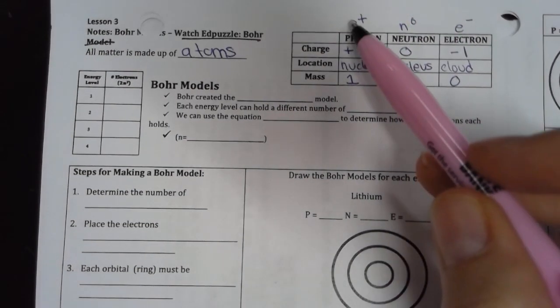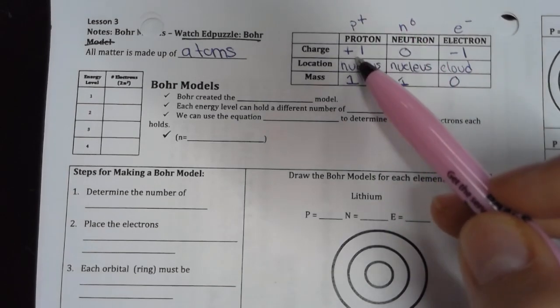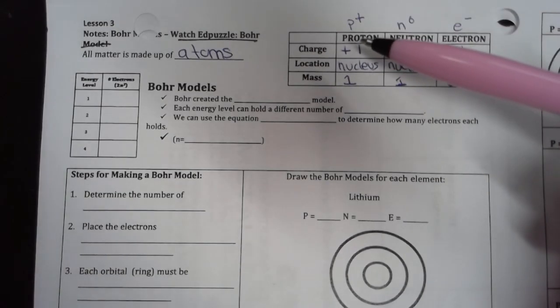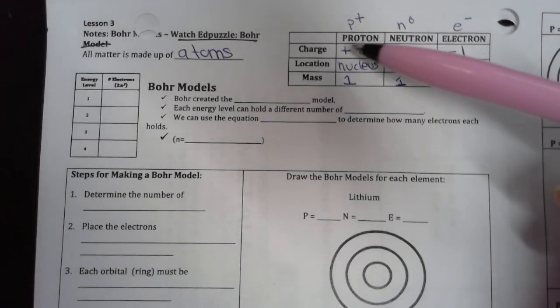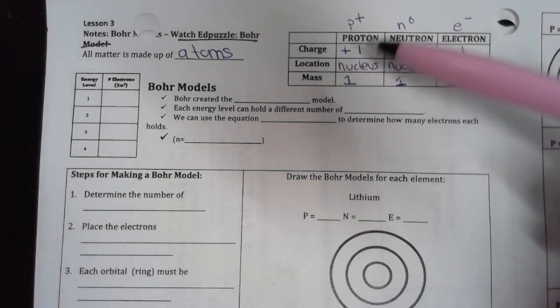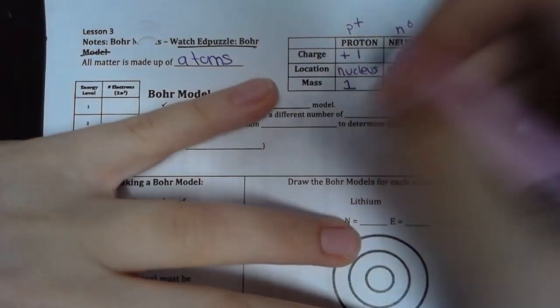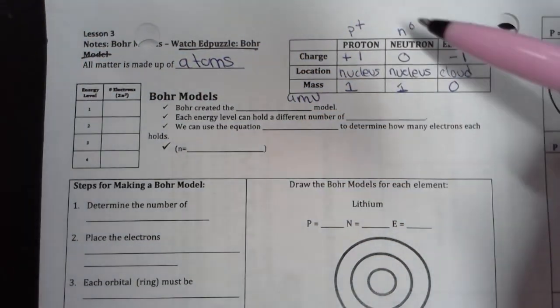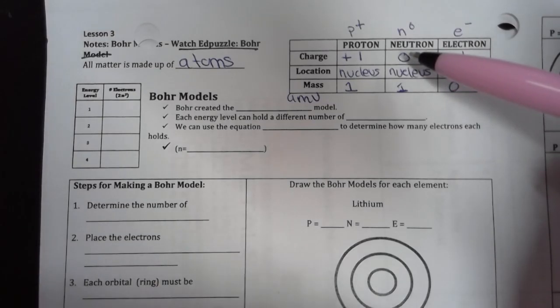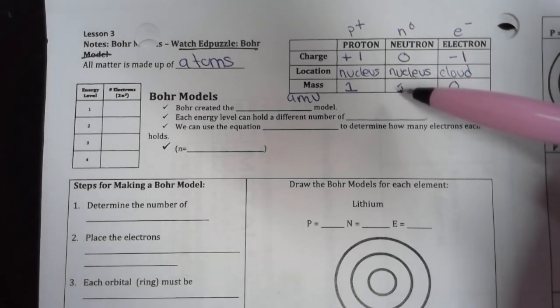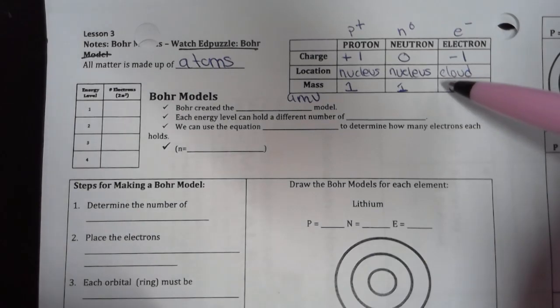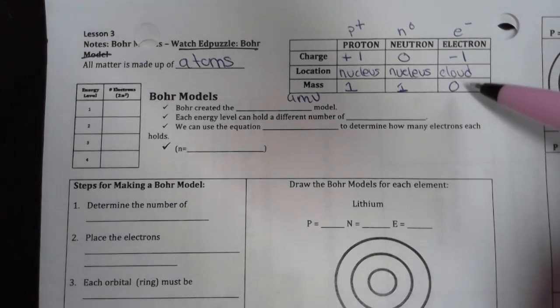Protons, sometimes we do like P with a positive sign because they have a charge of +1. You can remember they're plus because protons are positive. Positive is plus. Their location is in the nucleus and they have a mass of 1. The unit that we use for mass is AMU, which is atomic mass unit. Okay. Neutrons have no charge because they're neutral. They have no sign. They're also in the nucleus and they have a mass of 1. And then electrons, its charge is -1. It is in the electron cloud, which is outside the nucleus, and it has no mass.